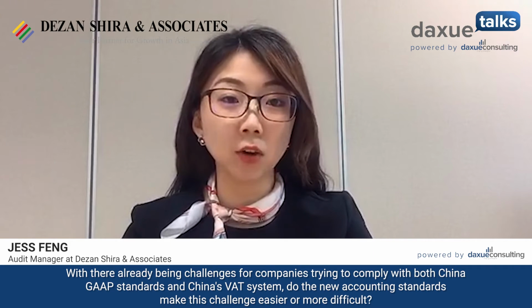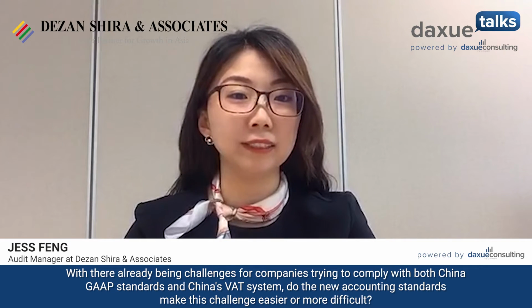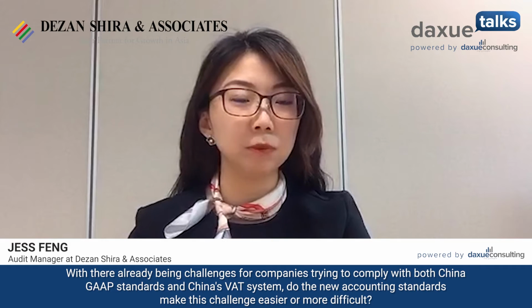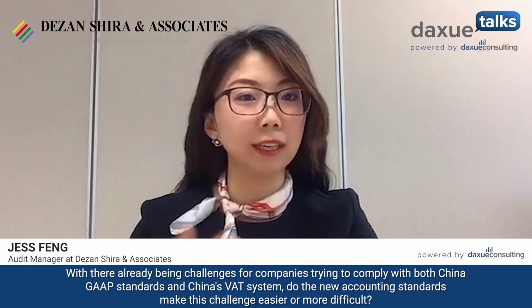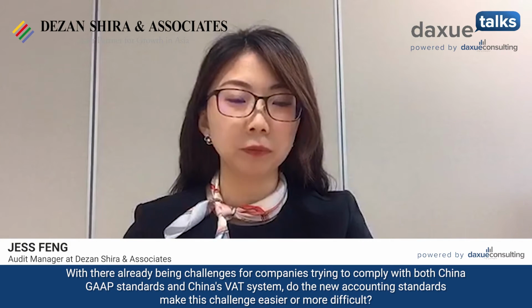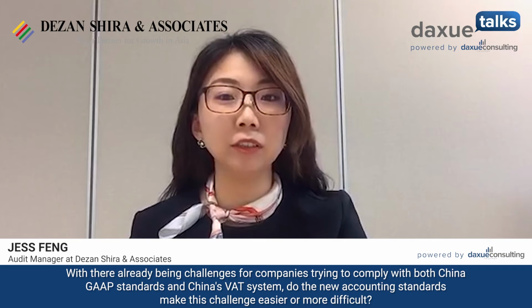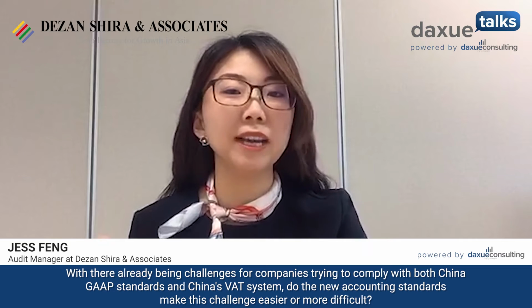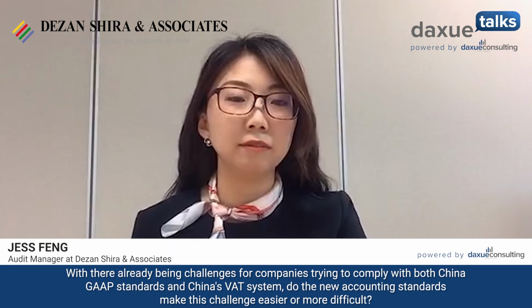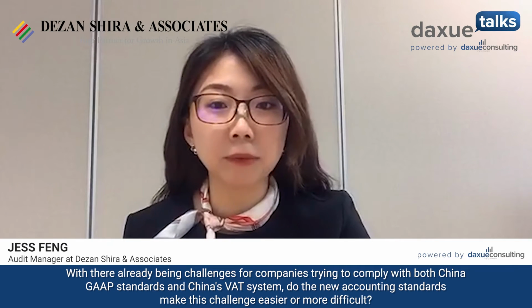There has been a long-standing difference between the Chinese accounting standards and the value-added tax regulation in China in terms of revenue recognition. And there's usually a timing difference between accounting revenue and VAT revenue. So just to give you some background information about why the VAT revenue is different from accounting revenue. VAT revenue, or sometimes referred to as tax revenue, is recognized at a very different point of time in order to regulate tax payment.